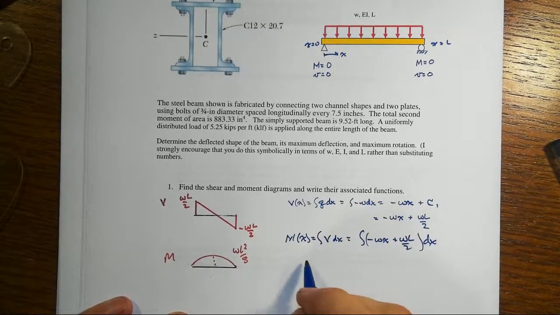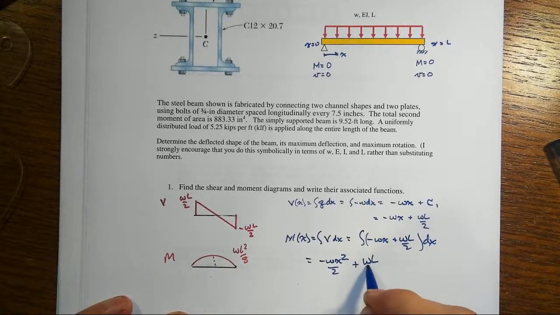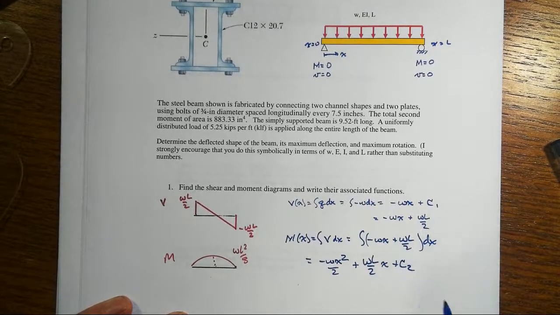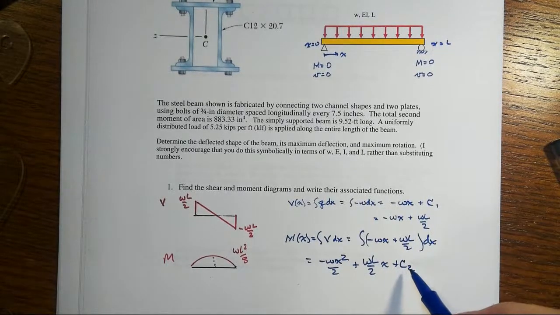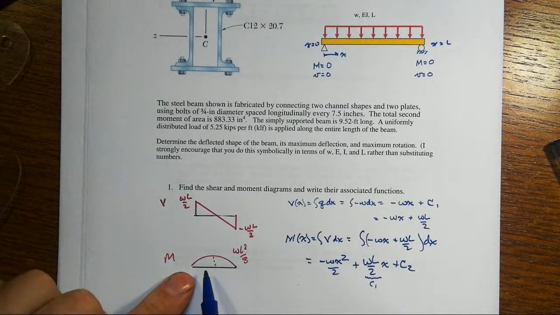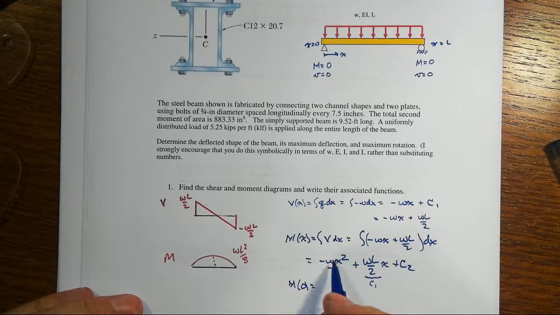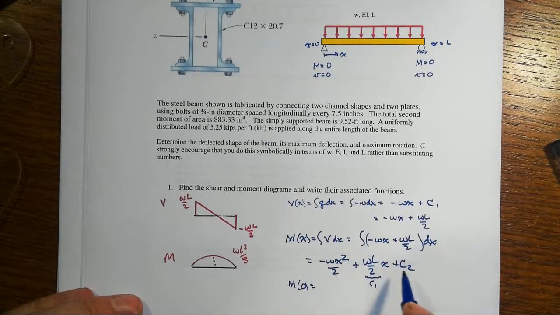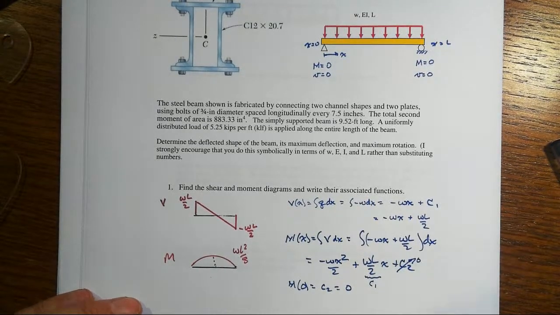Integrating with respect to x, we get minus Wx squared over 2 plus WL over 2 times x plus our second constant of integration. Now, normally we really would have had plus C1x. Oh, this was C1 right here. And we would have said, okay, the moment at x equal to 0 is 0, so C1x plus C2 has to be equal to 0, and we would have found out, bam, that's gone.